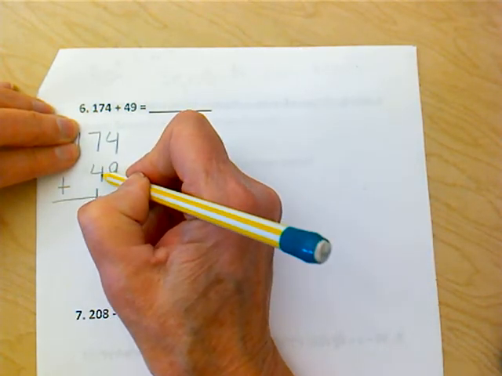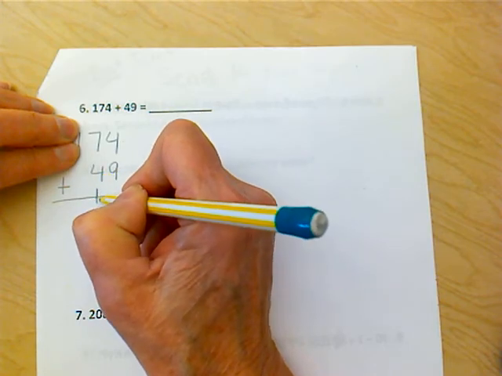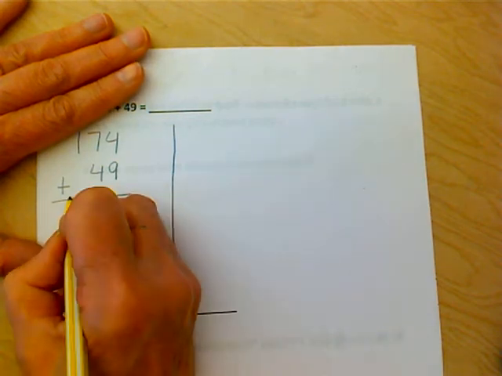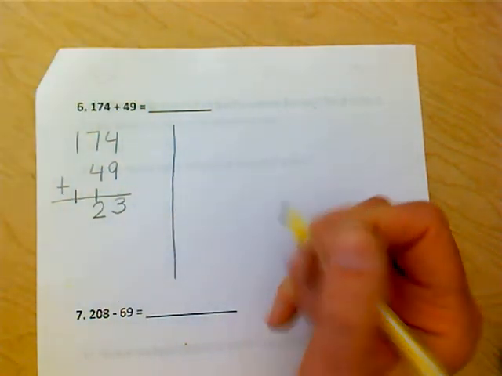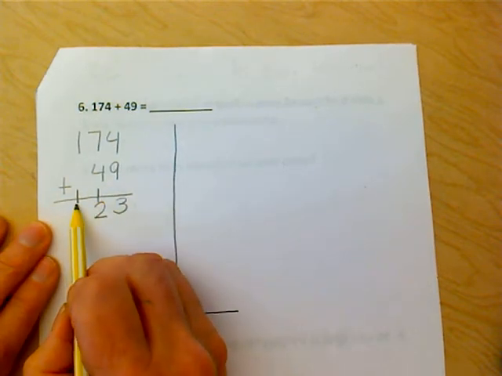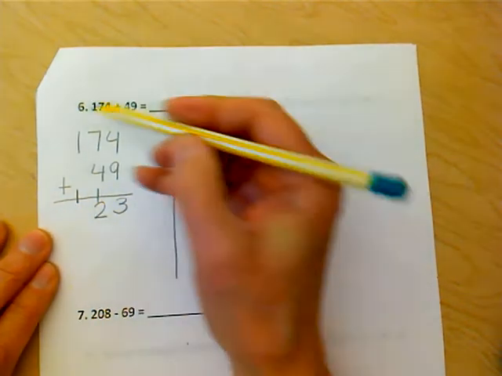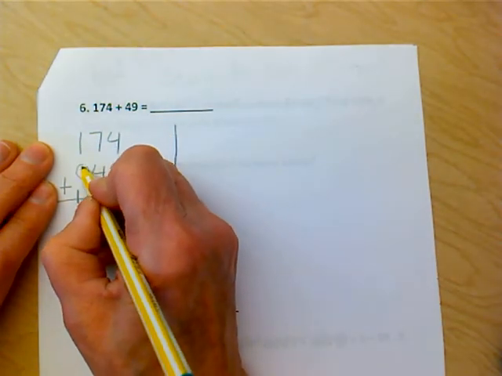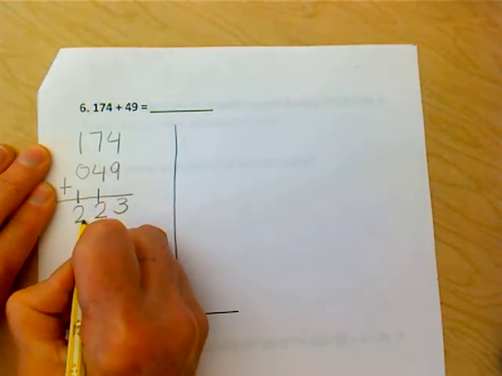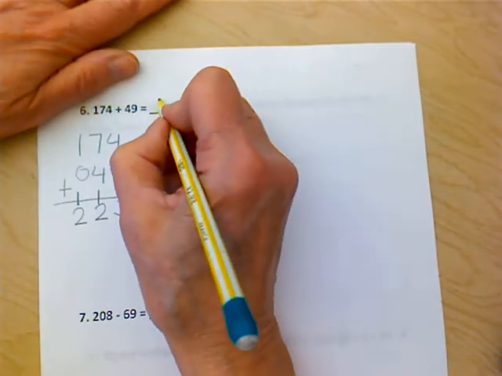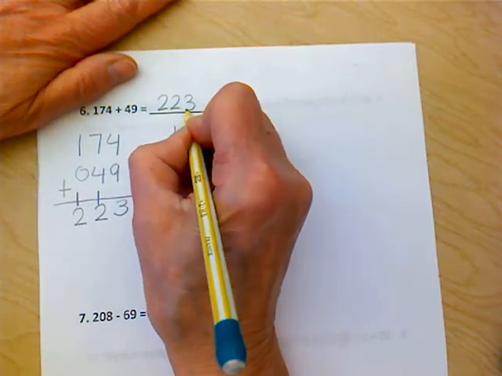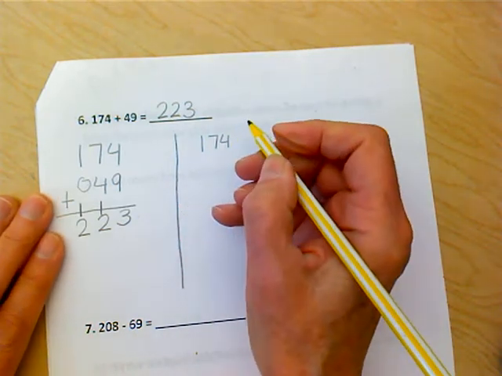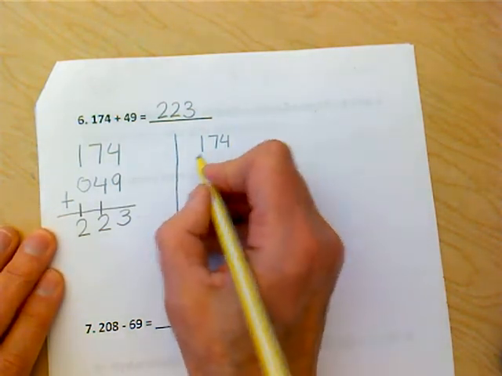Then I'm coming over into my 10s. 7 10s plus 4 10s is 11 10s, plus 1 more 10 gives me 12 10s, which I am going to represent as 2 10s and a composed 100. Because 12 10s is the same as 1 100 and 2 10s. Then I'm coming to my hundreds, and I'm going to add 1 100 plus 0 hundreds plus 1 100 gives me 2 hundreds. And my sum is 223.